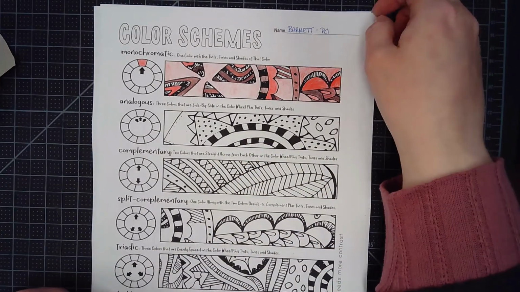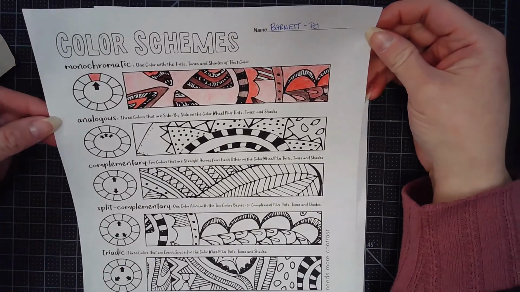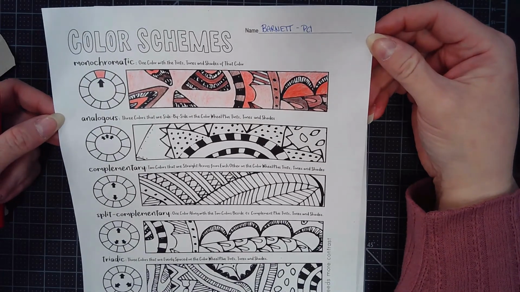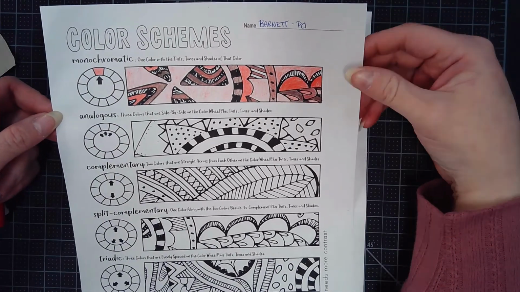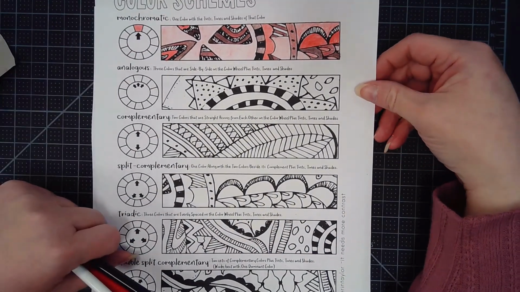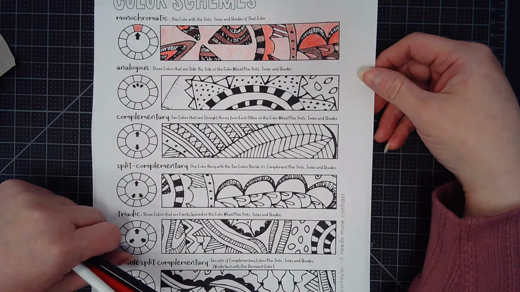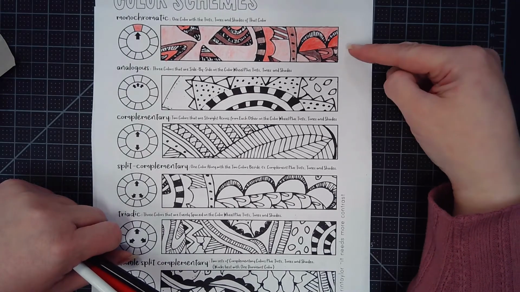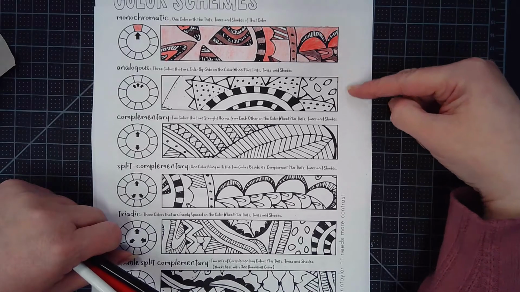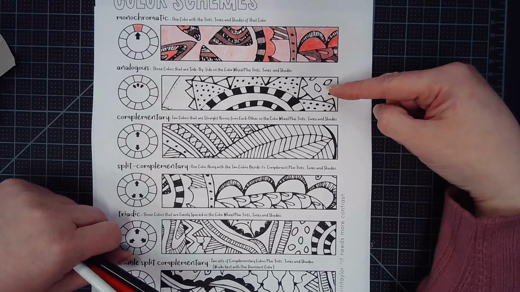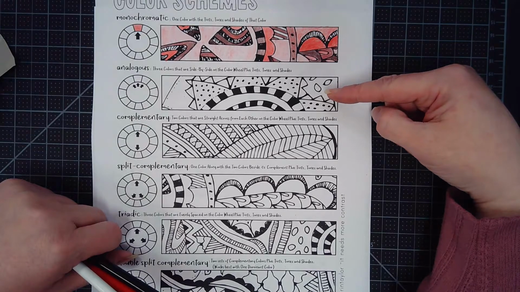So I have some tints, I have some tones, and I have some shades on here. So for each one of these color schemes, I'm going to choose a new set of colors or a new color, and similar to this, I'm going to fill in the design with different values.